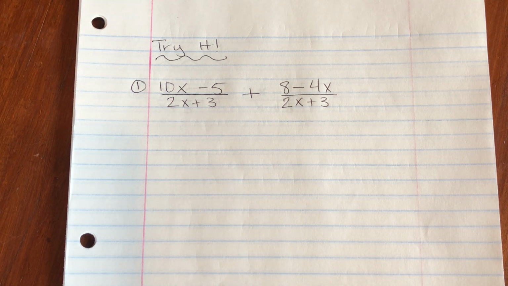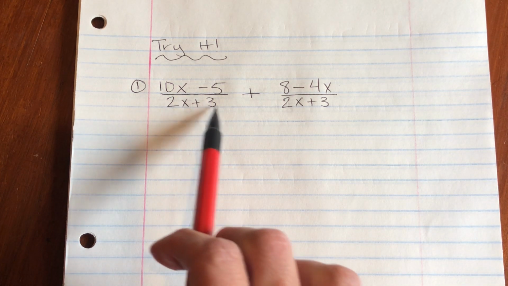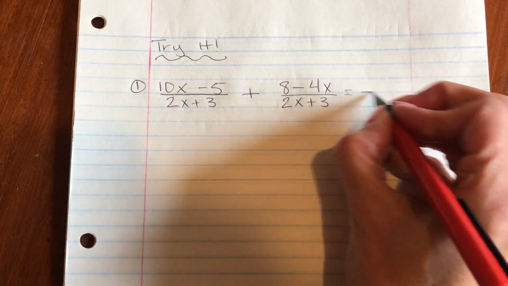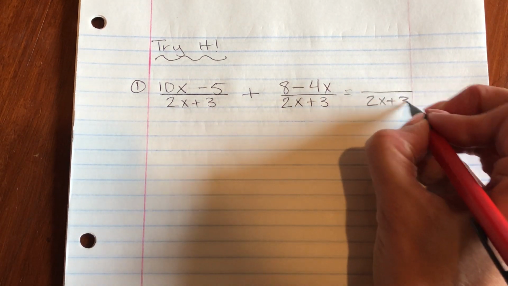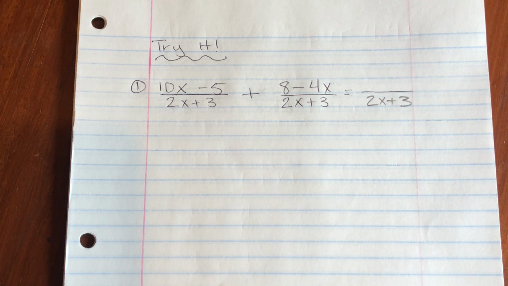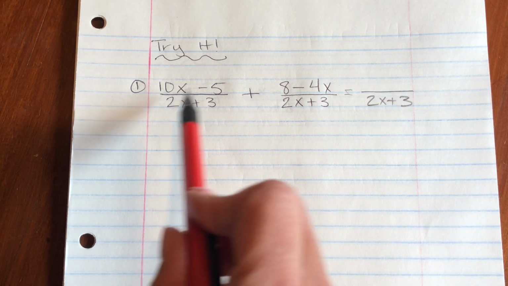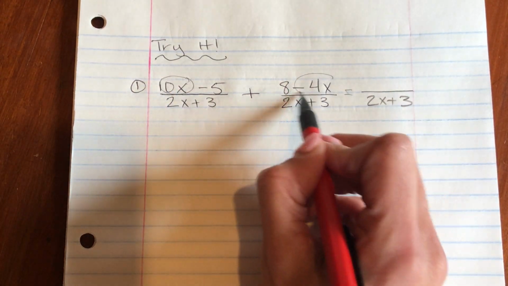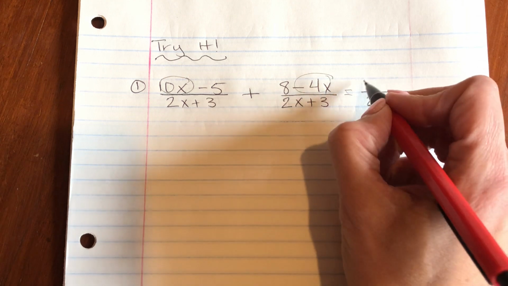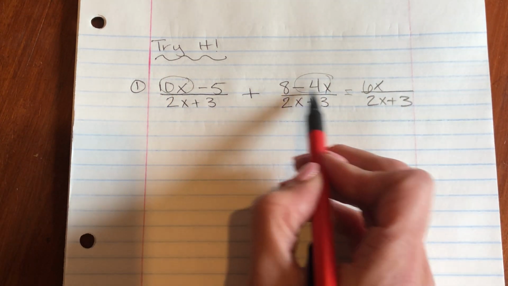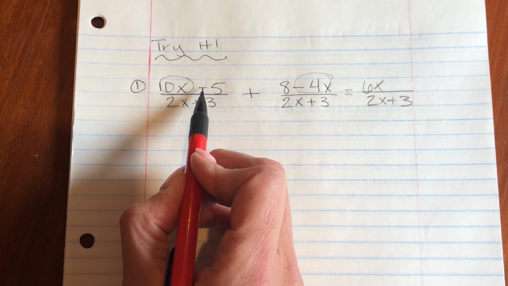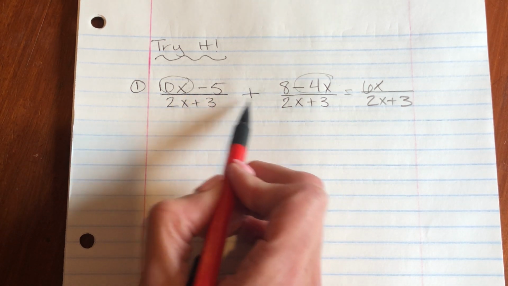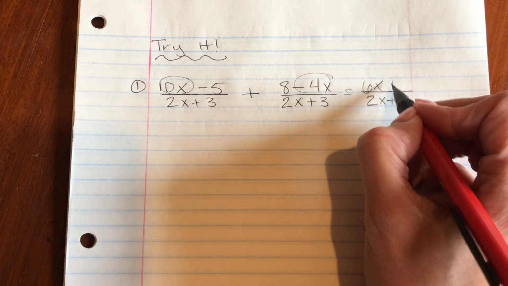All right, so step 1 is to look at the denominators. If they are the same, we can carry it over. And they are, they're both 2x plus 3. And now we just need to combine our like terms in the numerator. So I'm going to combine my x's. 10x minus 4x is 6x. And then combine my numbers here. Negative 5 plus 8 is 3.